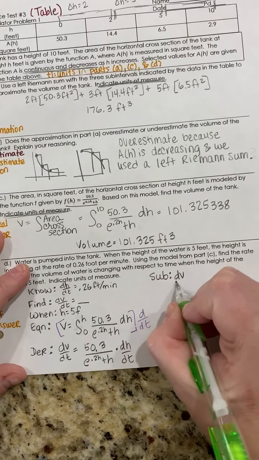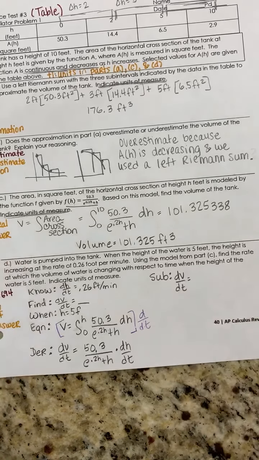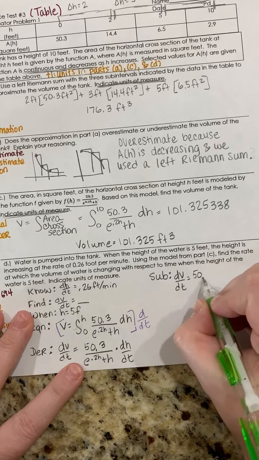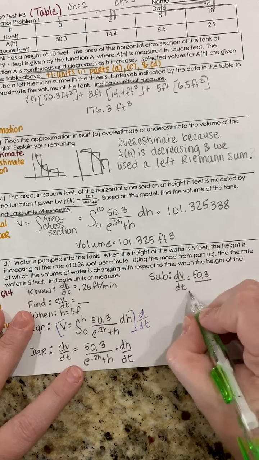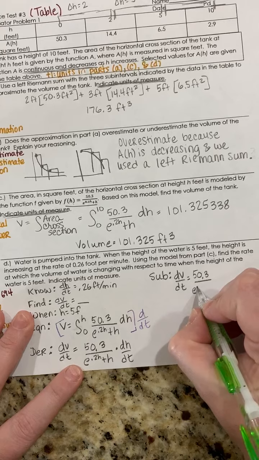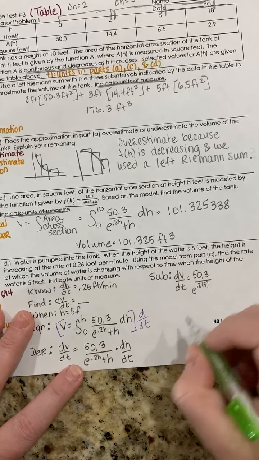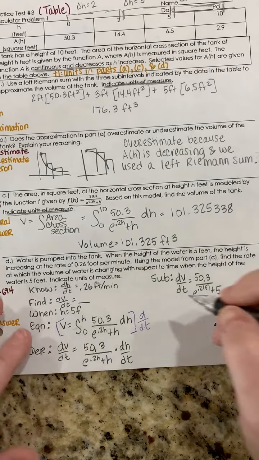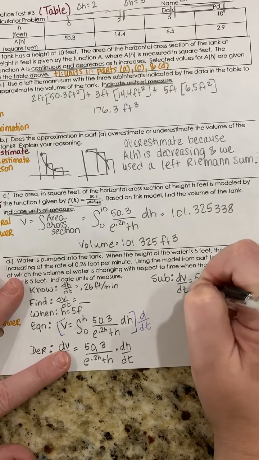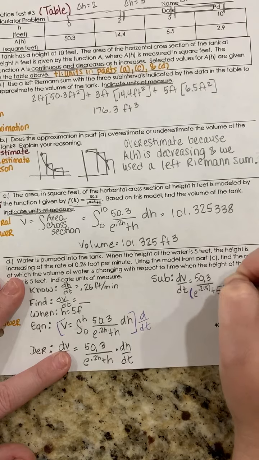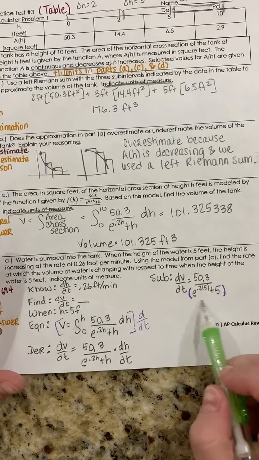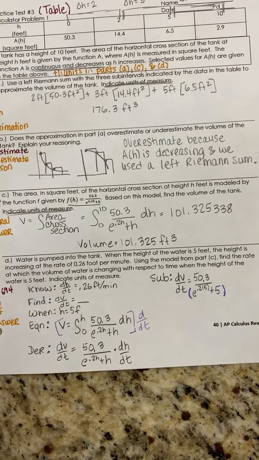So dV/dt equals 50.3 e to the 0.2 times 5, plus 5. Now, if you are using the 89, you have to make sure that you put the bottom in parentheses, or you're not going to get the right answer. If you're using your 84, you can use the fraction button. But because this is a binomial in the bottom, you have to use parentheses.